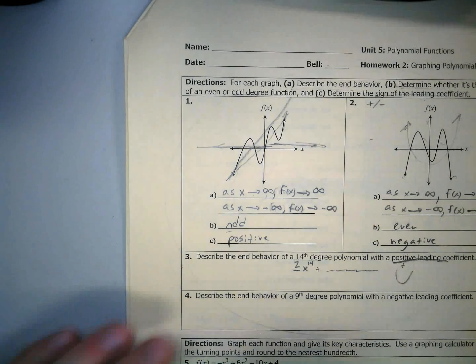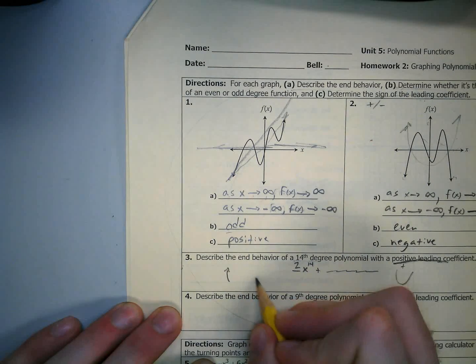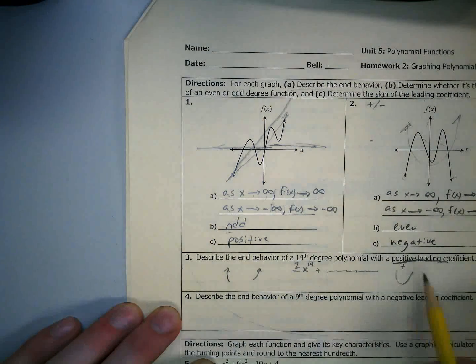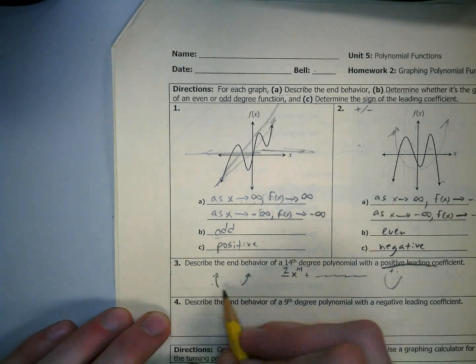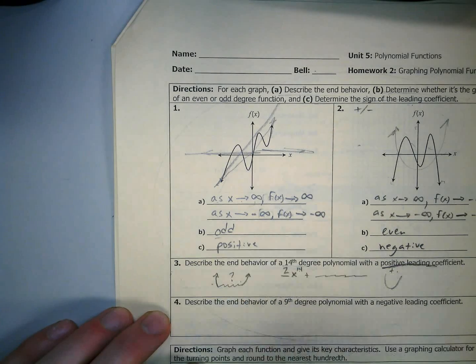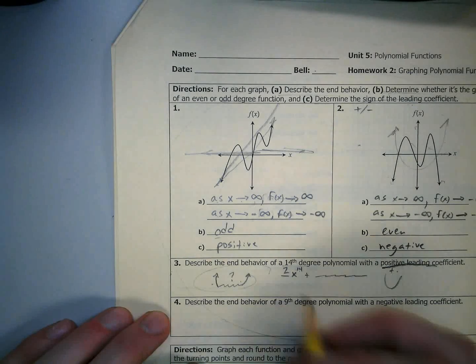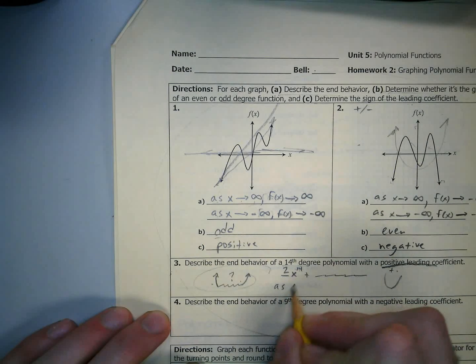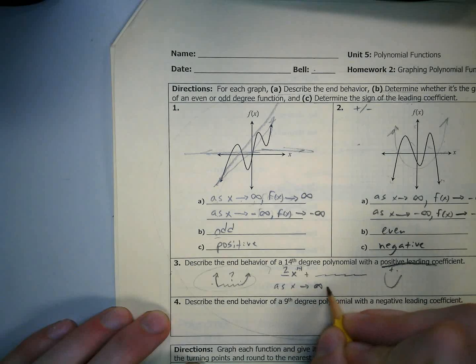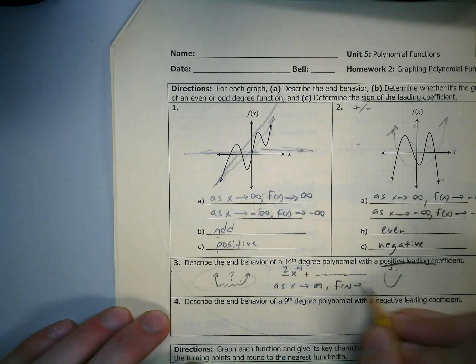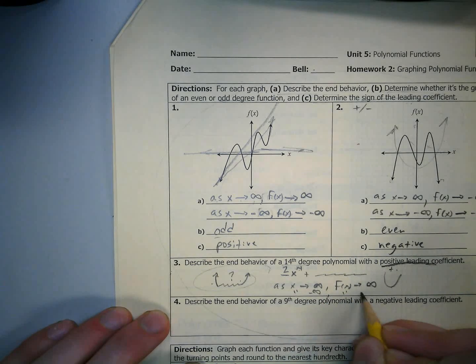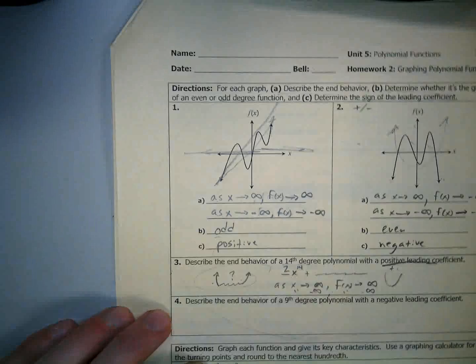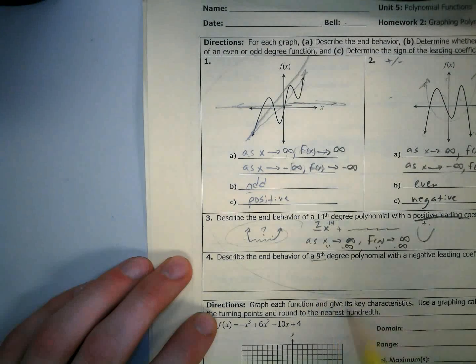I like to look at it like this. You know the ends are going to go up because it's positive, and they're going to go the same direction because they're even. But who knows what could go on in the middle? I guess this is good enough to describe. We could also do it this way: as x goes to infinity, f of x would go to infinity, and as x goes to negative infinity, it would also go to infinity. Okay.